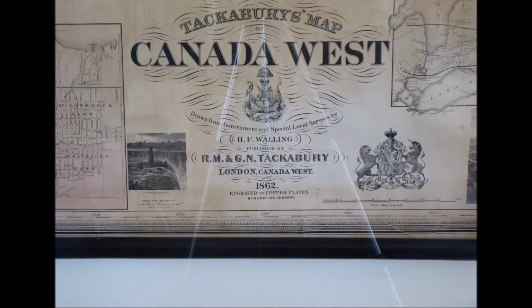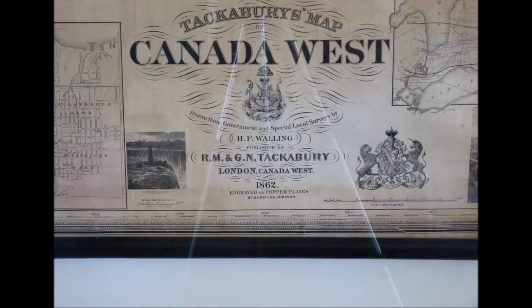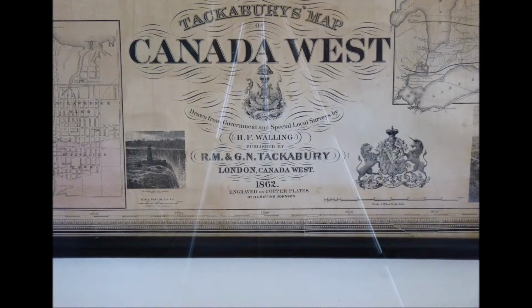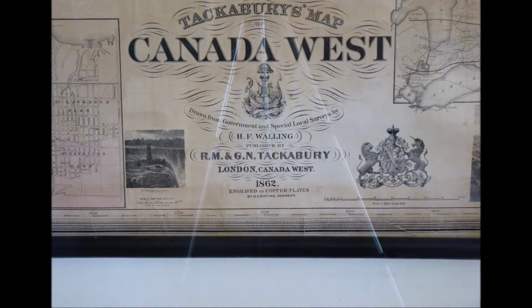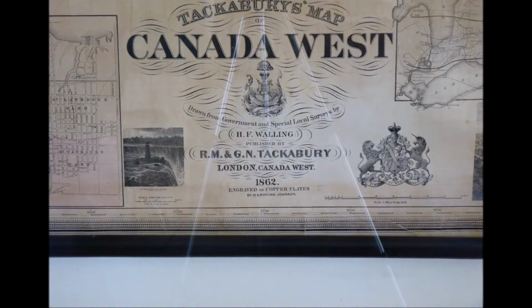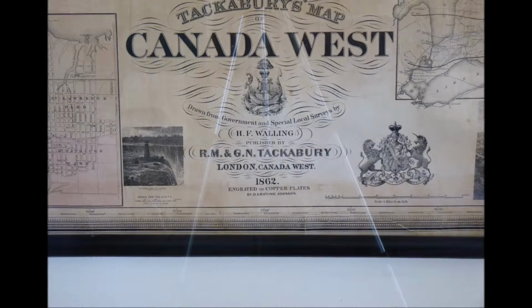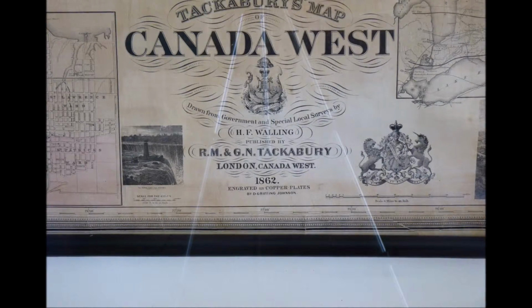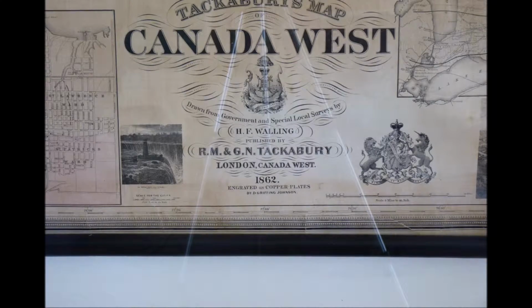This map of Canada West was drawn from Government and Special Land Surveys by H. F. Walling, published by R. M. and G. N. Tackabury of London. It is engraved on copper plates by D. Griffin Johnson. When the map arrived at the museum in 1995, it was in poor condition.